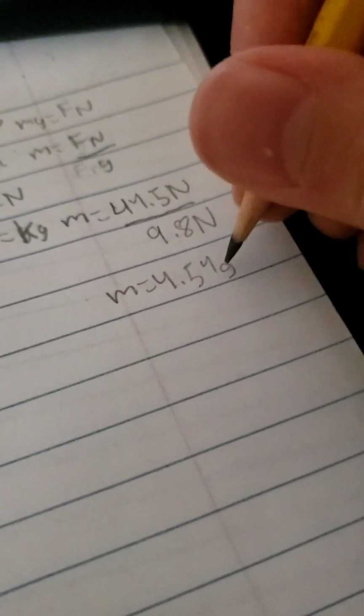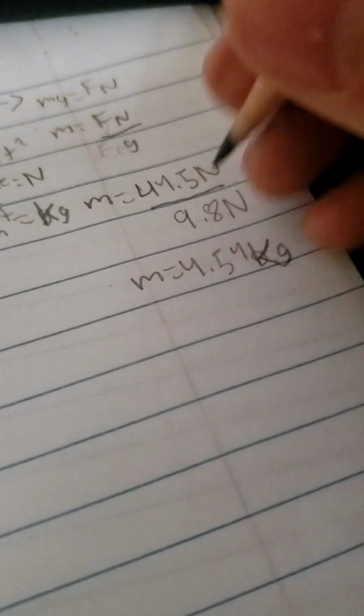I accidentally put g, we're gonna put kg because that's mass. And then that will give us the acceleration function.